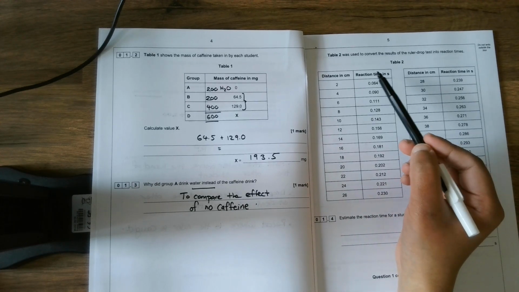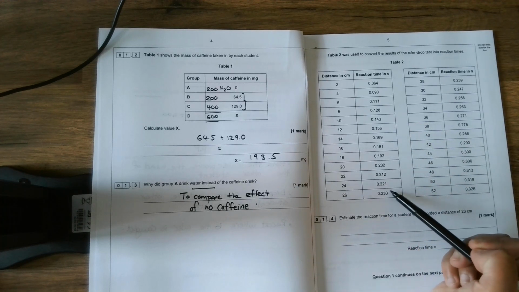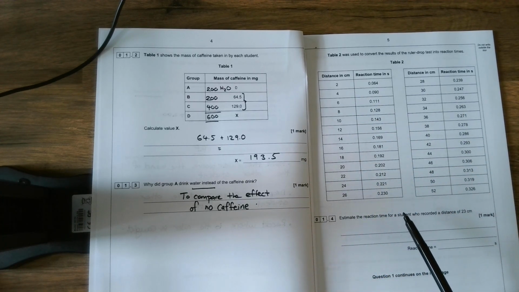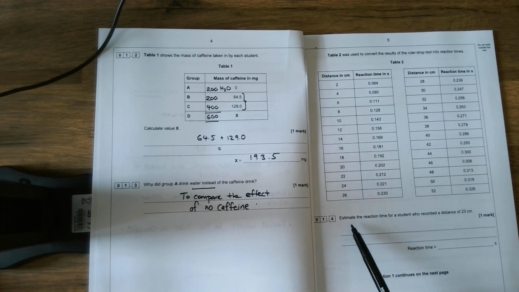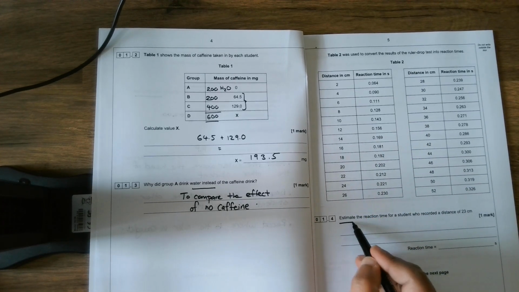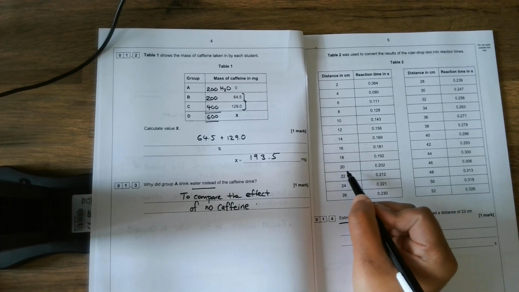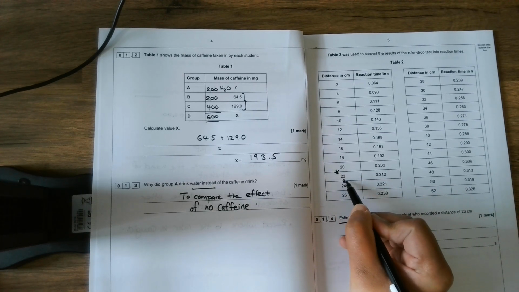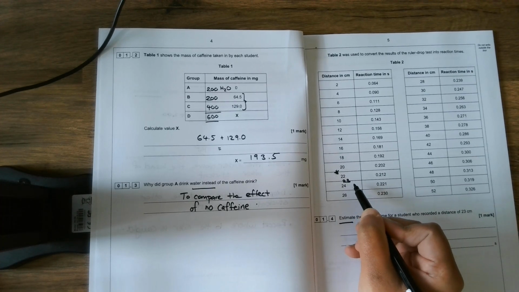Table 2 was used to convert the results of the ruler drop test into reaction time. Okay, you're not expected to memorize these values for your required practical. Your conversion tables will be given. Estimate the reaction time for a student who recorded a distance of 23 centimeters. So we're looking at somewhere here, so 23.